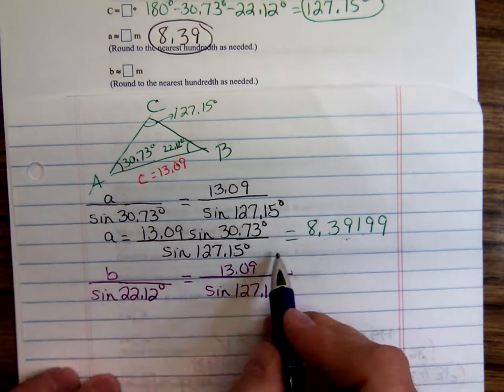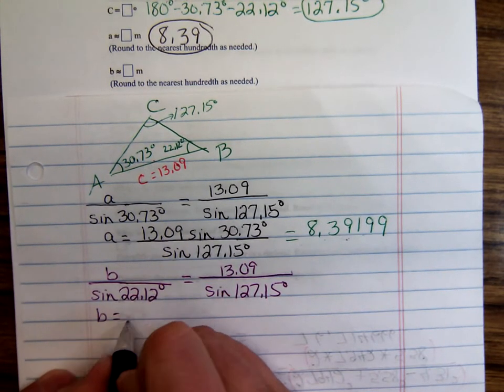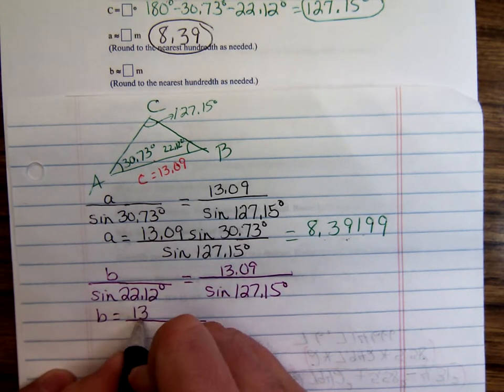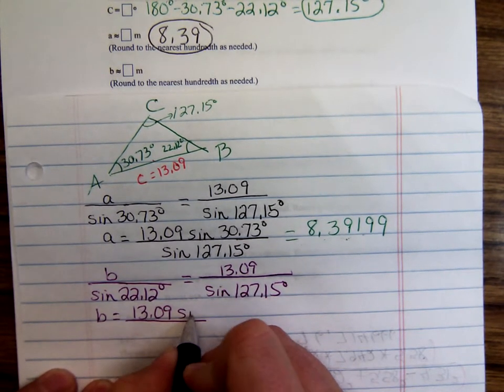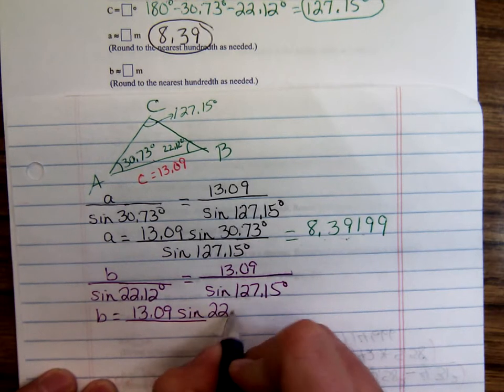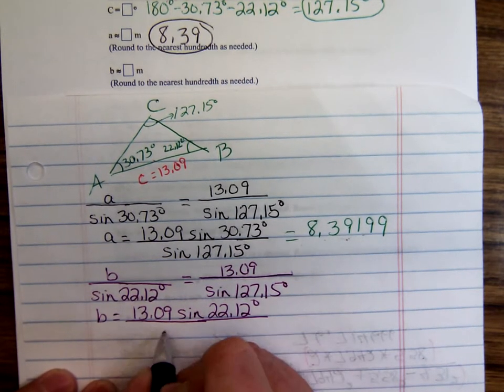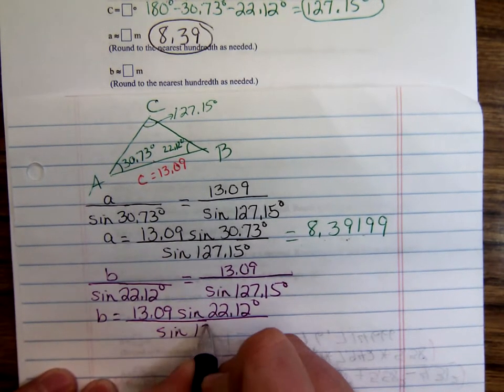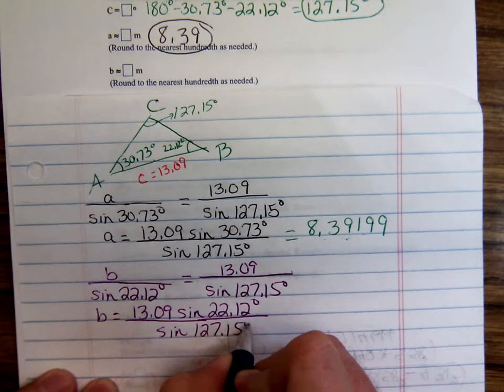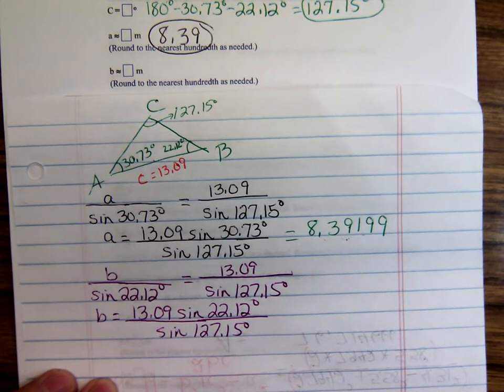So here I'm going to punch in 13.09 sine 22.12 degrees divided by sine 127.15 degrees.